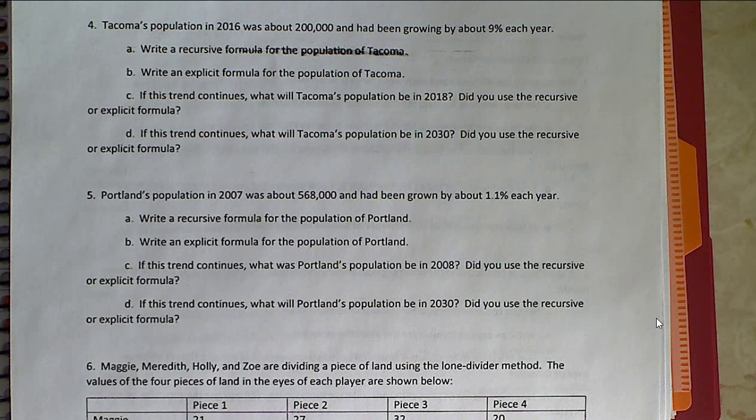Tacoma's population in 2016 was about 200,000 and had been growing by about 9% each year. So the recursive formula is a sub n equals a sub n minus 1 times 1.09.